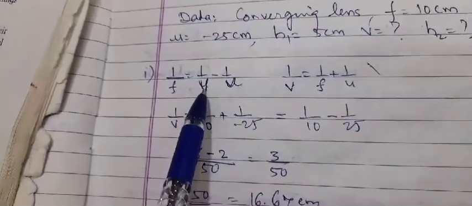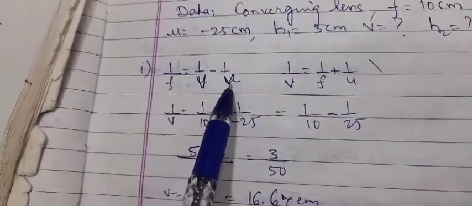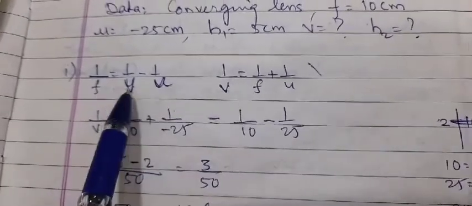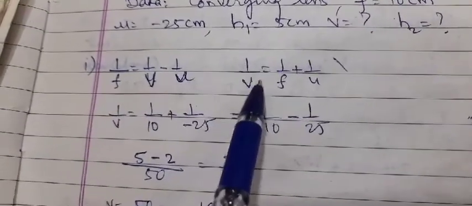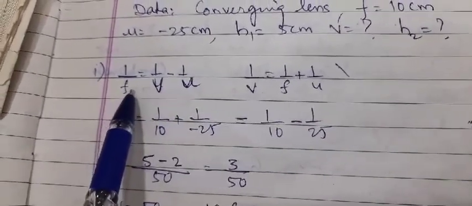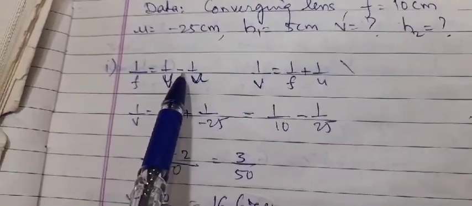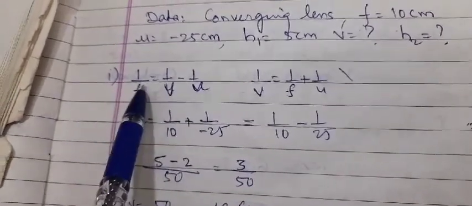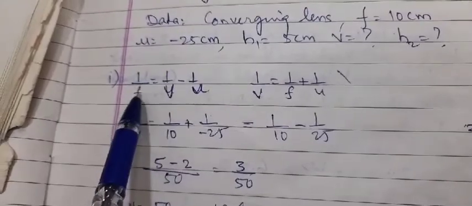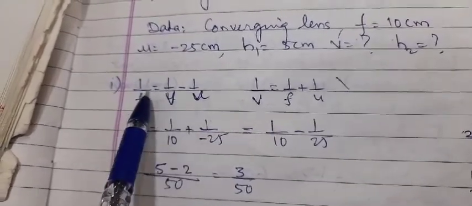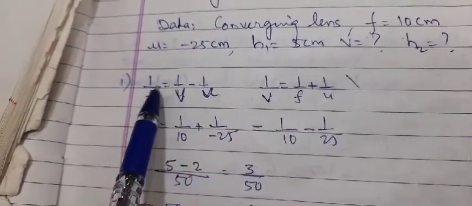As we know, the formula is 1 upon f is equal to 1 upon v minus 1 upon u. So this can be written as 1 upon v is equal to 1 upon f, and this will go to the other side. 1 upon v is 1 upon f plus, as that minus becomes plus, 1 upon u.